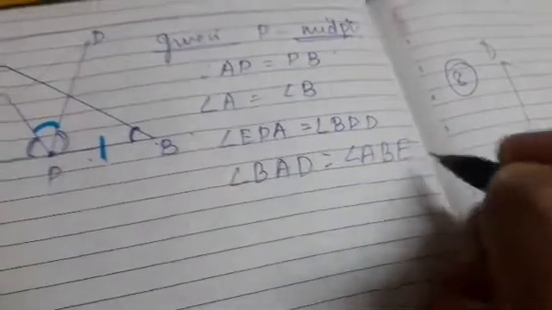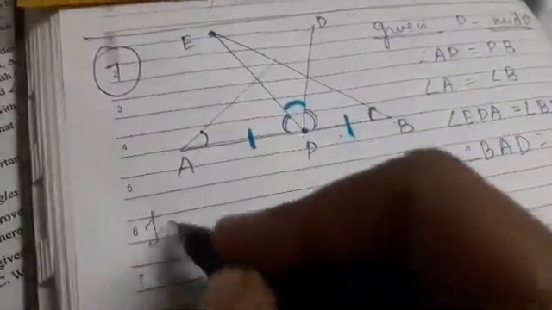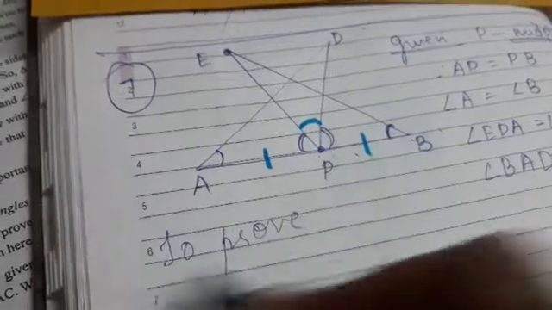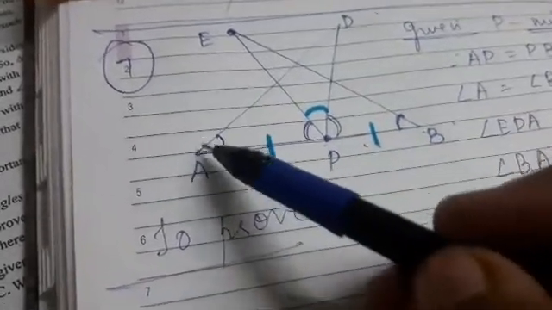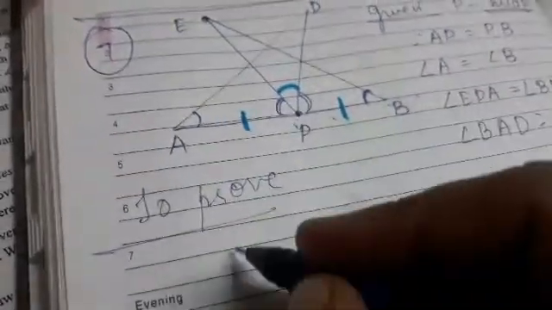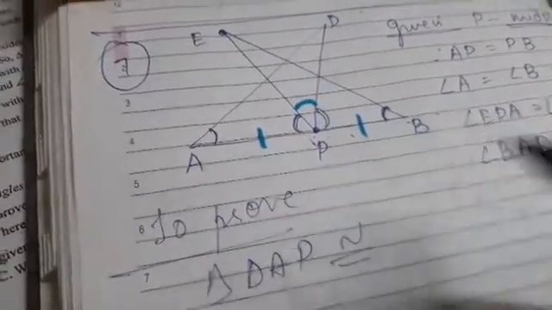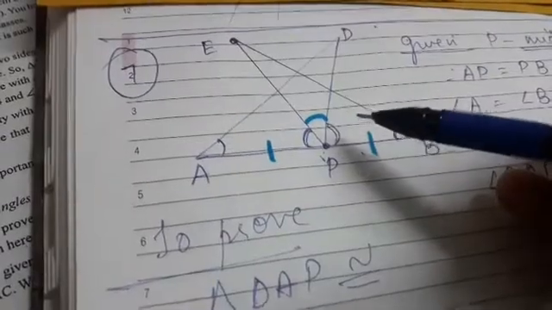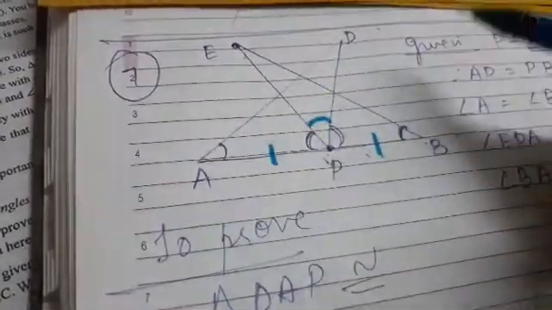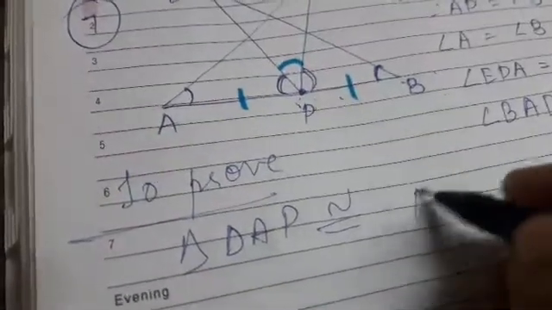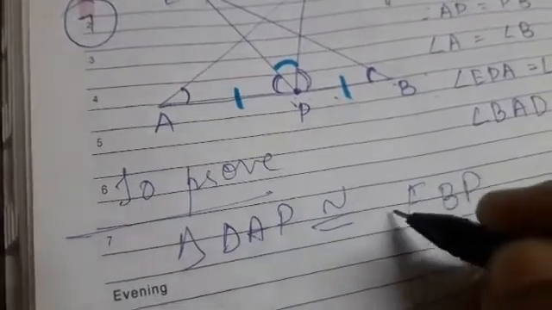Now, to prove what is asked in the question, we have to prove that triangle DAP is congruent to triangle EBP. Now let's start. Proof.